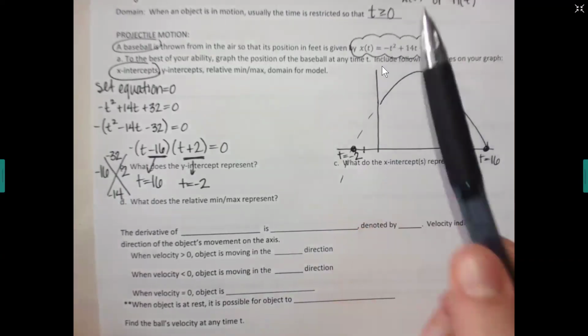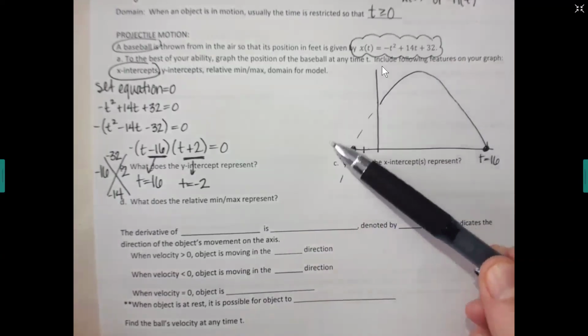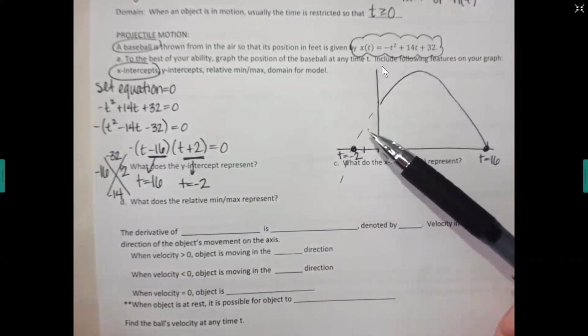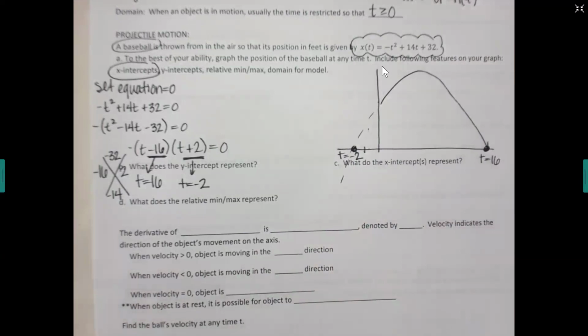Only greater than or equal to 0. So this part of the graph is there, but it would not be included in the model because it doesn't make sense for time to be negative. Okay, so we found our x-intercepts.